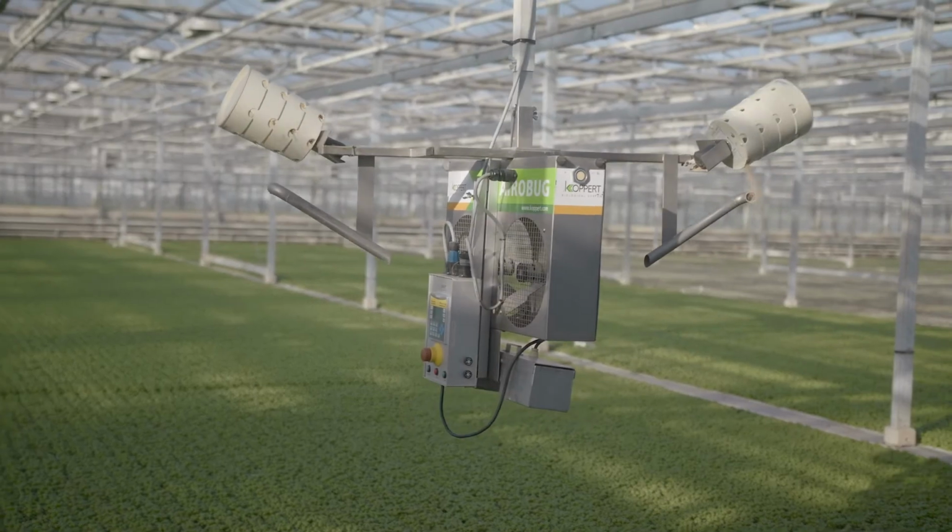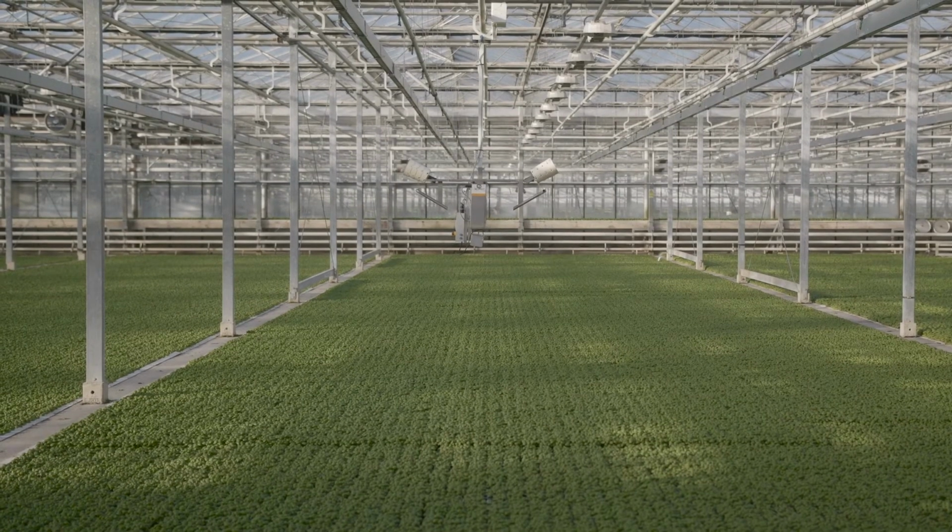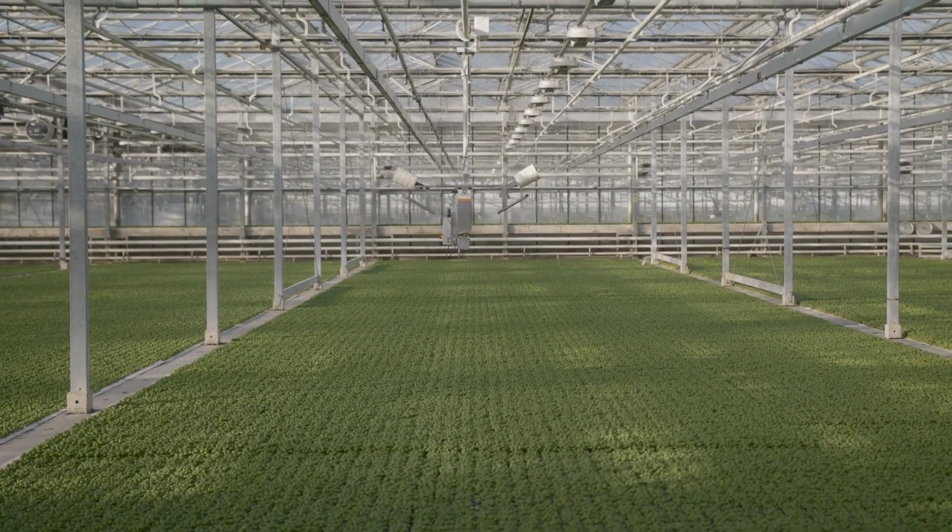This is a mechanical blower which runs off the gantry system above the crop. It's a much more powerful fan-driven machine. It's lightweight, it can be lifted off of one bay and put onto the gantry of another bay. It's a very easy way of putting out predators over a large area.